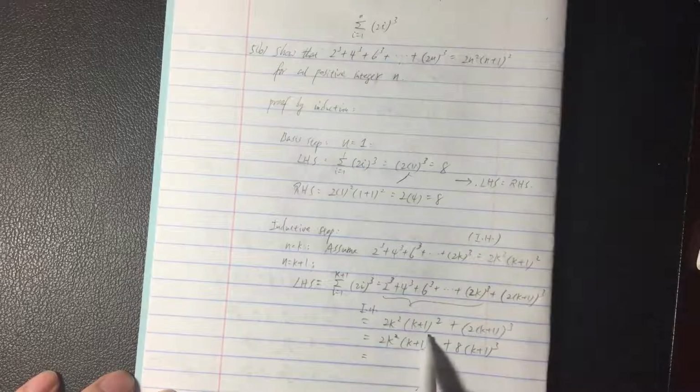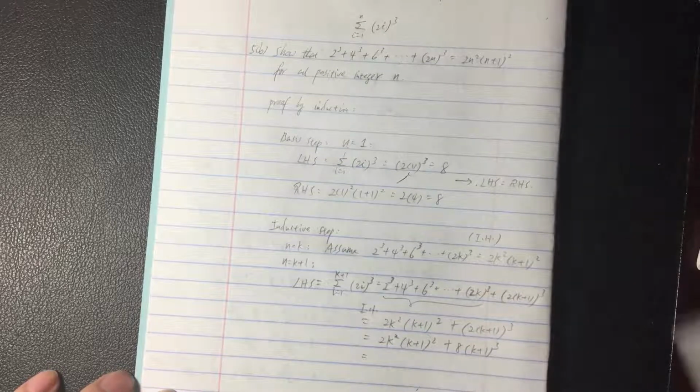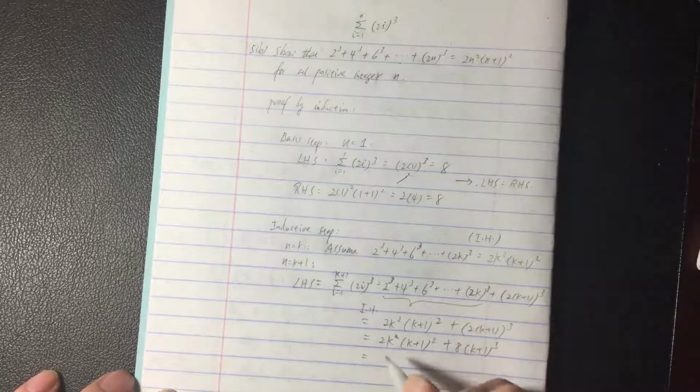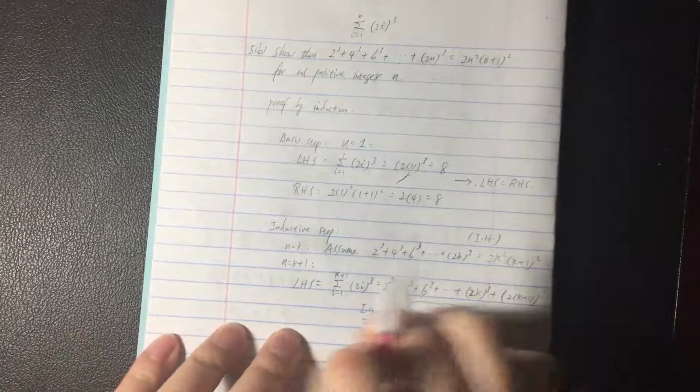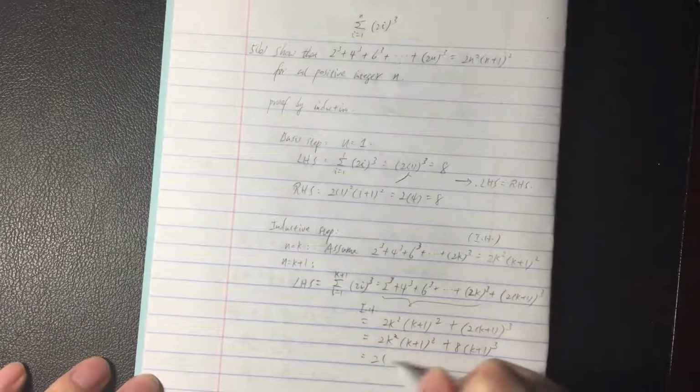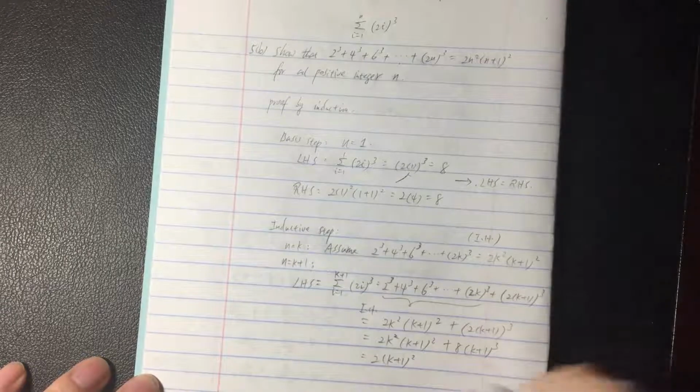We see that here, k plus 1 is a common factor, and the lower power is power 2. I can pull out k plus 1 squared. And number 2 is also a common factor. I can also pull out number 2. So the common factor here is 2 times k plus 1 squared.